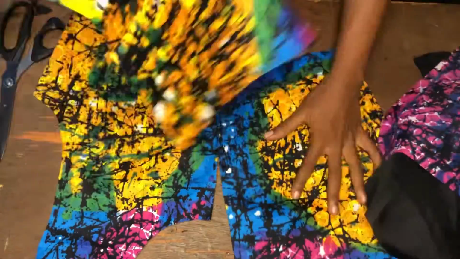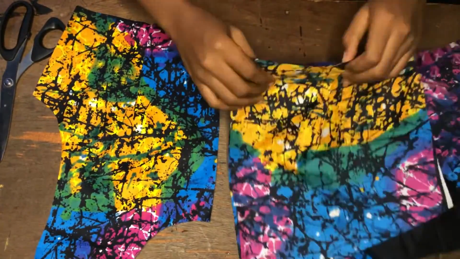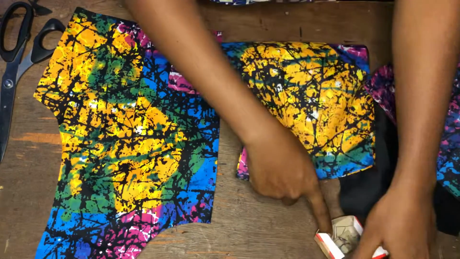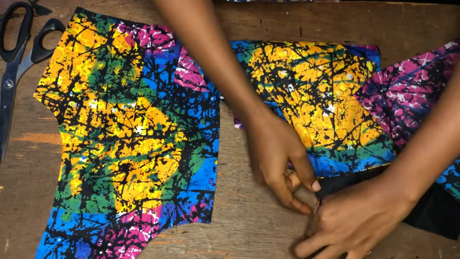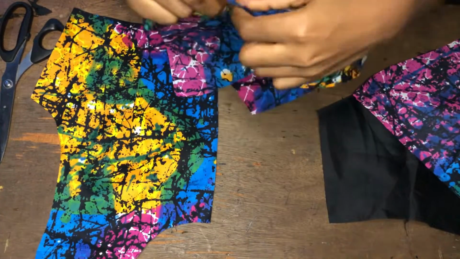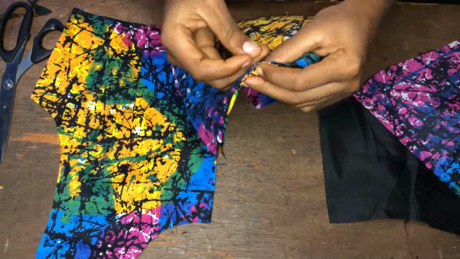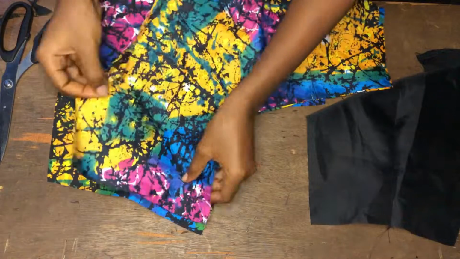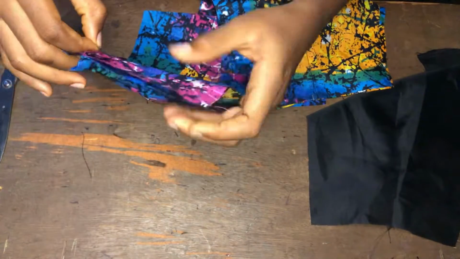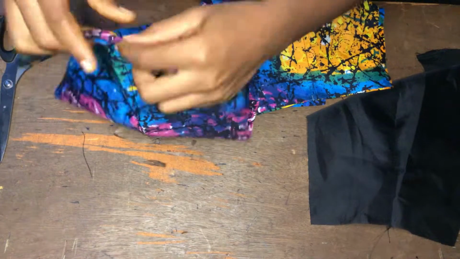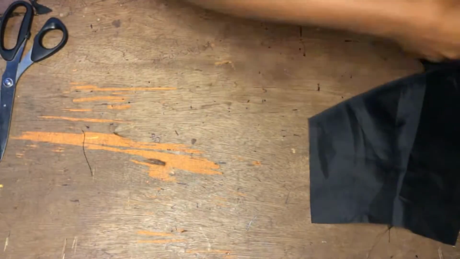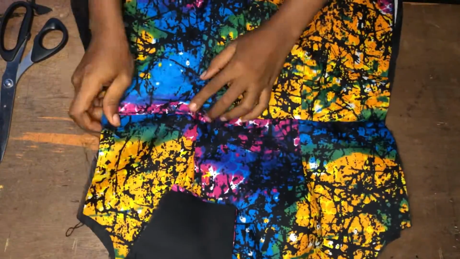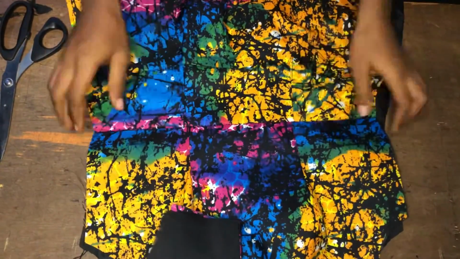So this is the back bodice. I'll be joining the fabric first, the upper back bodice and the lower back bodice. I'll be joining it together too, just like this. So I'll also join these parts also, and I'll also join the lining too. I'll do the same for the lining. So this is the front bodice after joining the midpoints together.